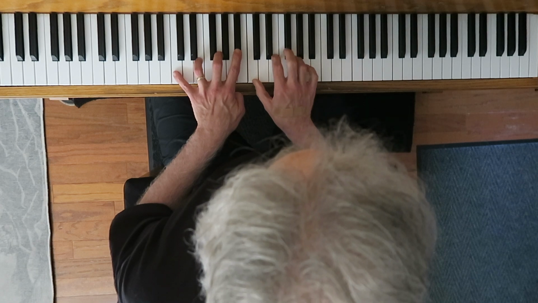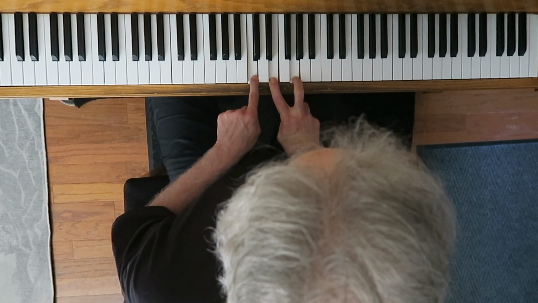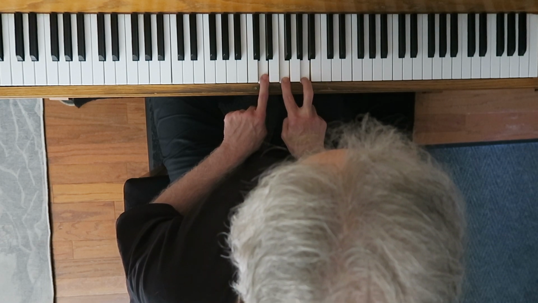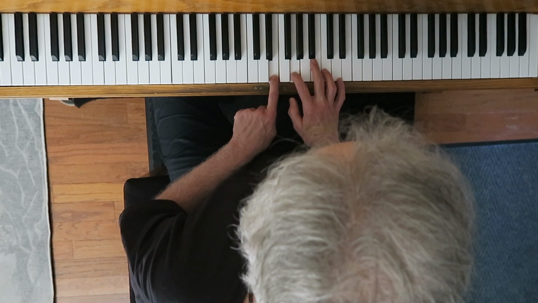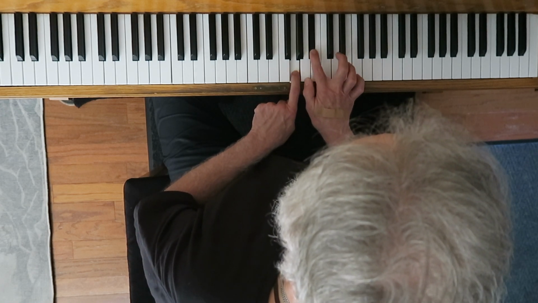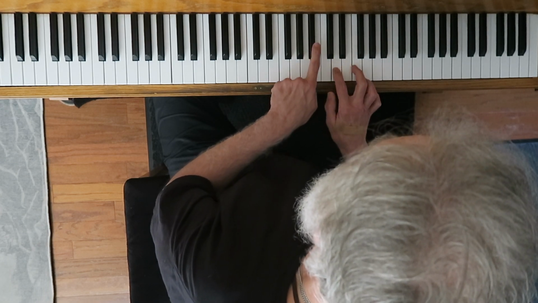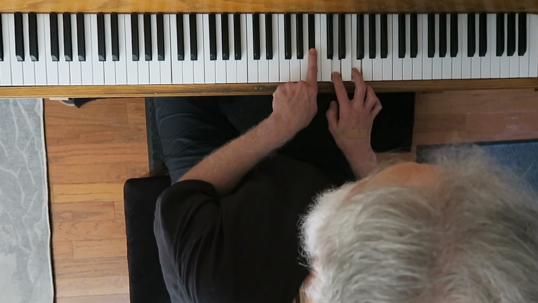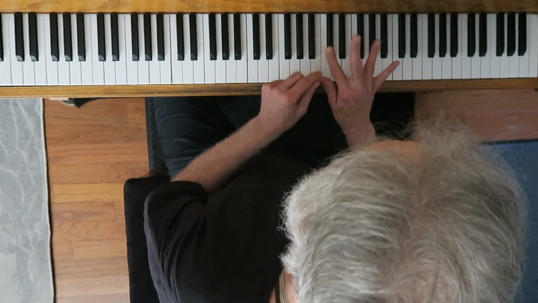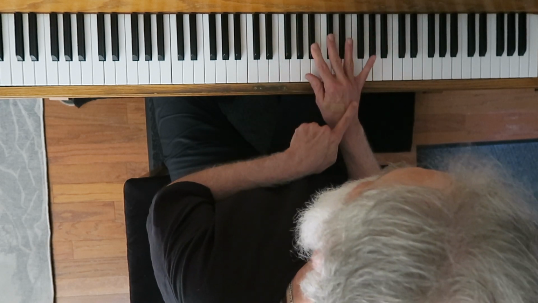Now that was up, down. So I'm going up on C and then down on the D minor. Up on the E, down on the F. Up on the G, down on the A. Up on the B flat, and then down on the C. And all of that is easier and more possible with a fingering of 1, 2, and 4.